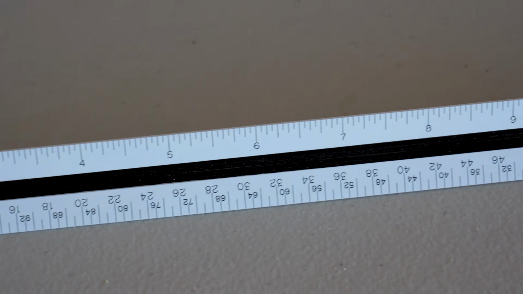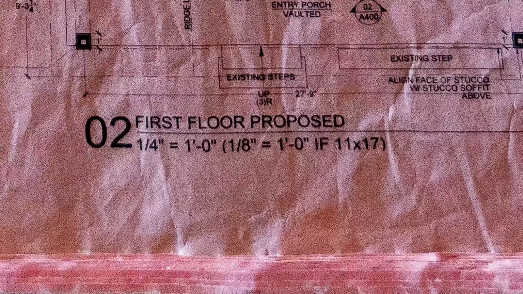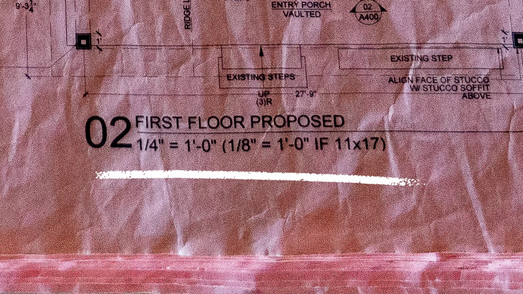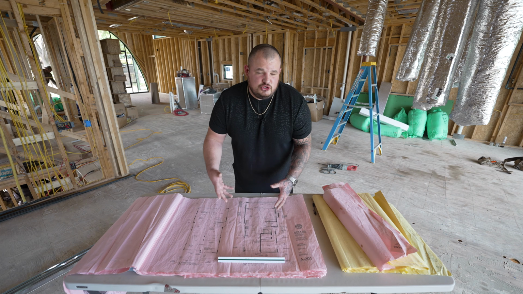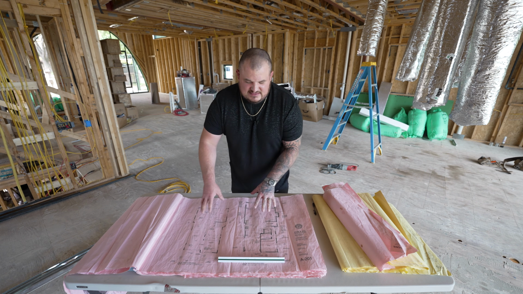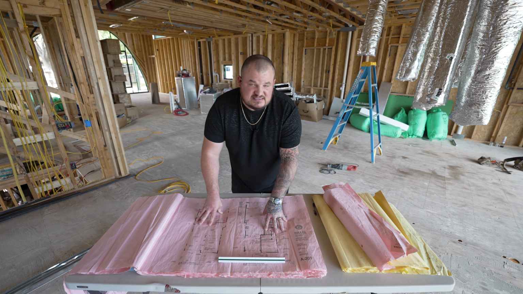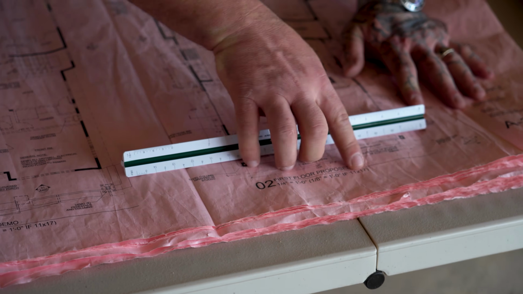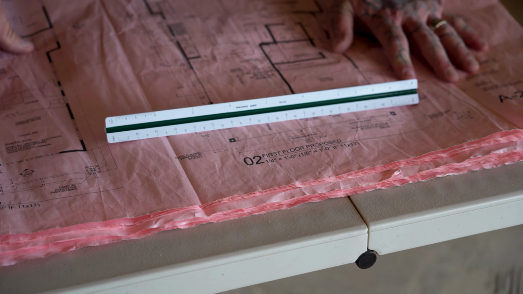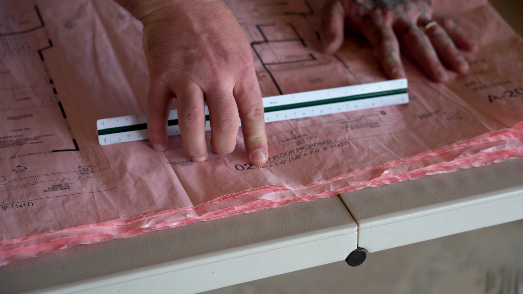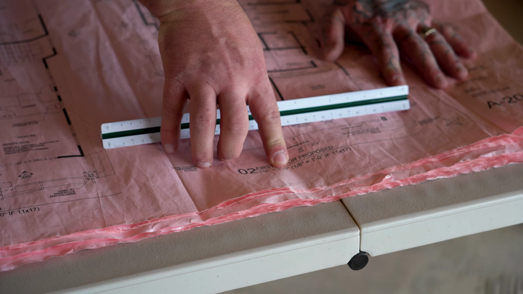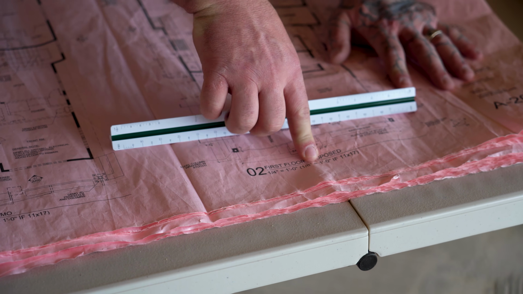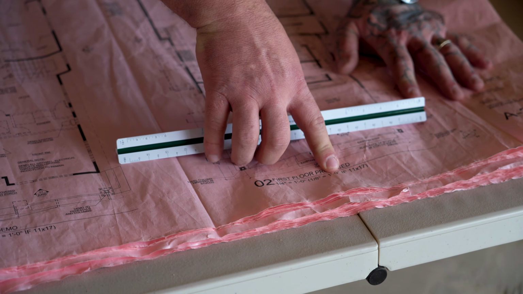So the first thing you're going to look at the bottom of the page, it's going to tell you what the scale is. Primarily, there's two different types of size plans. There's 24 by 36, or there's a smaller set, 11 by 17. So usually, you'll have two different scales. On the bigger scale, this is 1/4 inch equals 1 foot. If you had an 11 by 17 set, it's 1/8 inch to 1 foot.